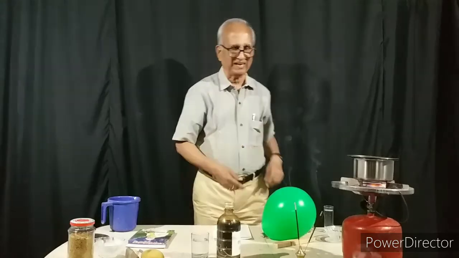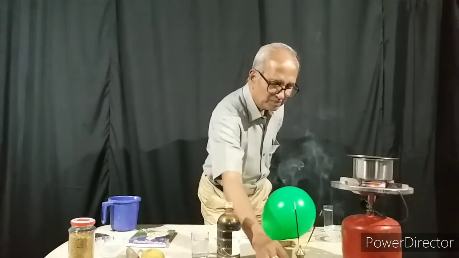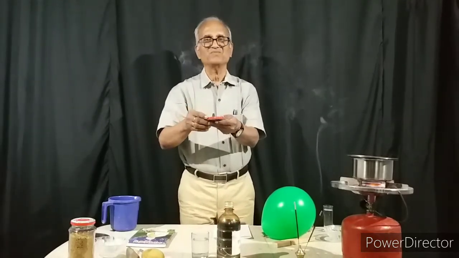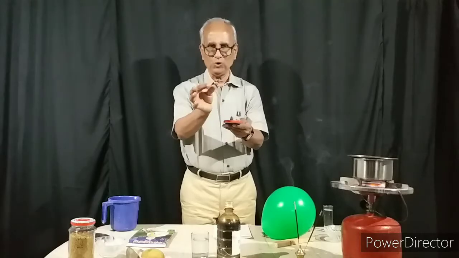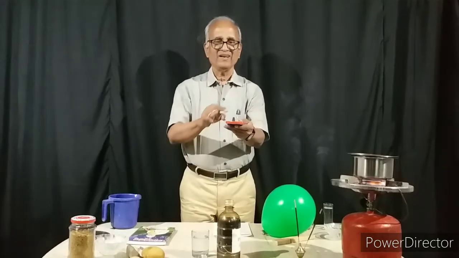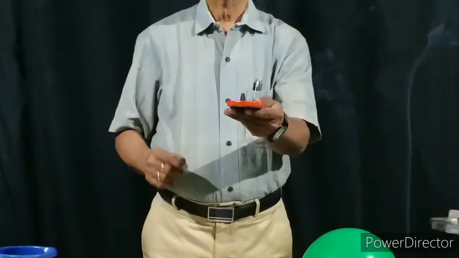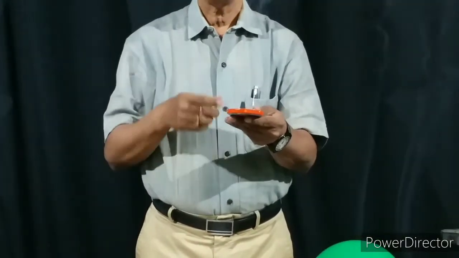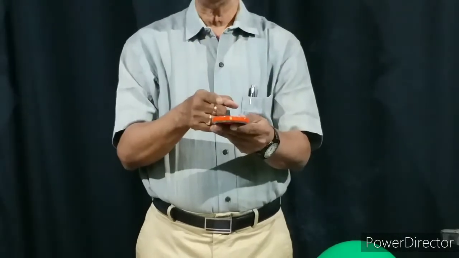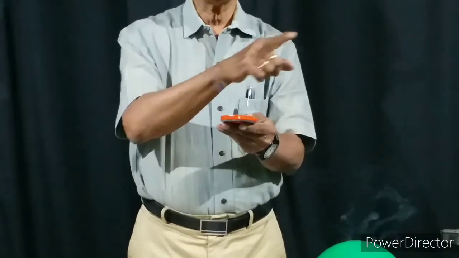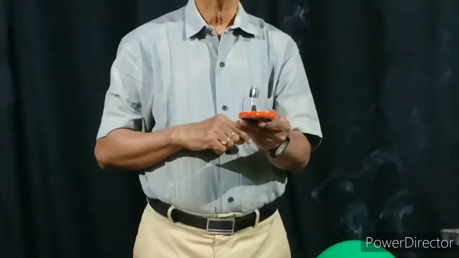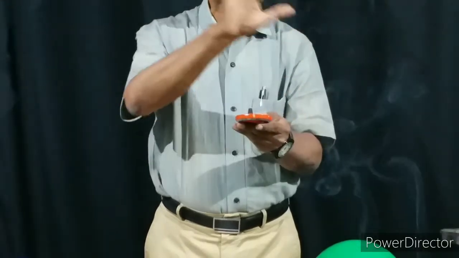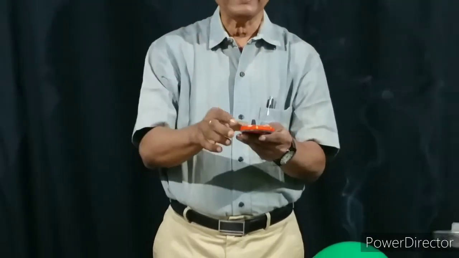Now we have dhoop here. You see? You use it for puja. When you worship the god, you burn dhoop, isn't it? See the smoke coming out? And it has fragrance. Just like agarbatti smoke, this smoke too moves in all directions. It spreads freely in the air, into all directions.